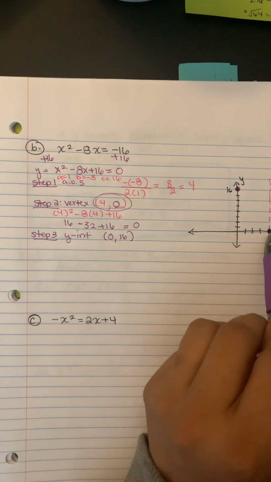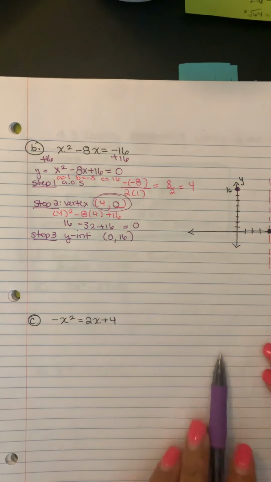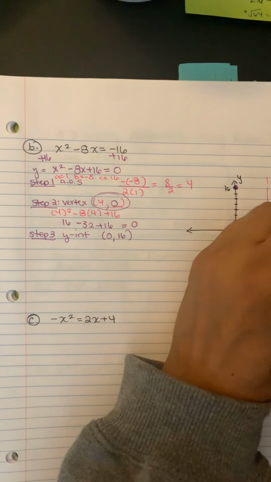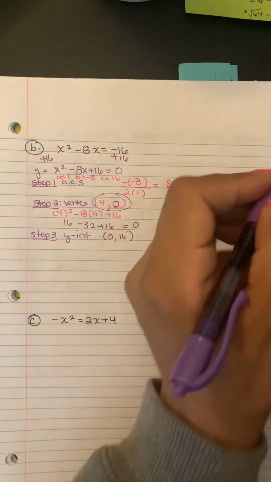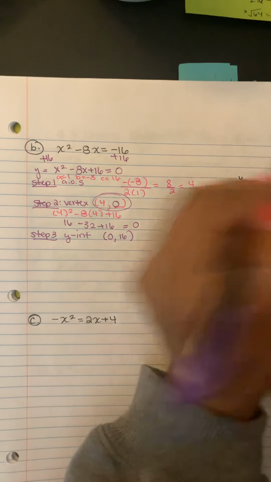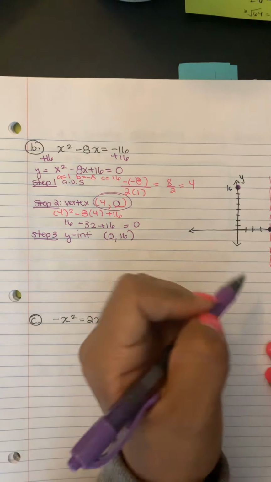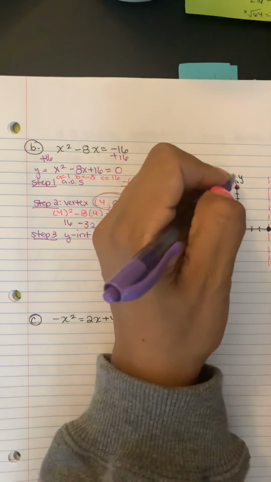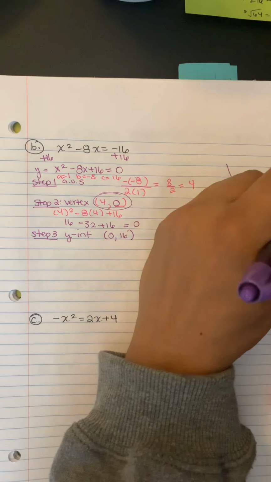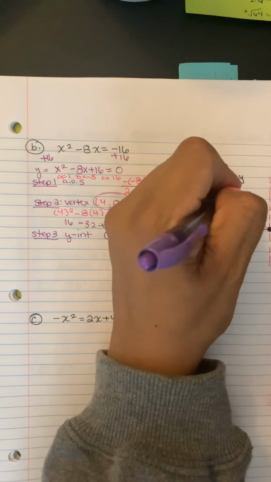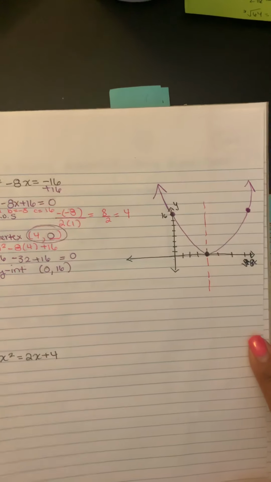So 2, 3, 4, 1, 2, 3. I'm going to add one more. Again, if you had graph paper, this will look much better. So we're reflecting, and you have a nice wide graph. Mine's a little crooked, but oops.